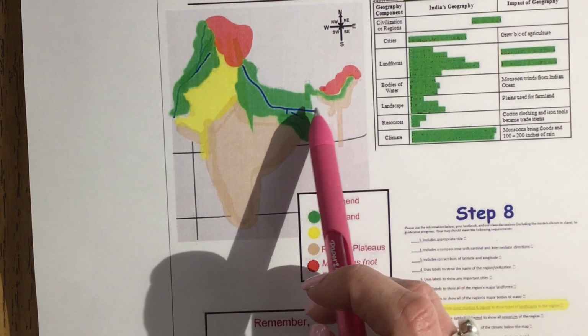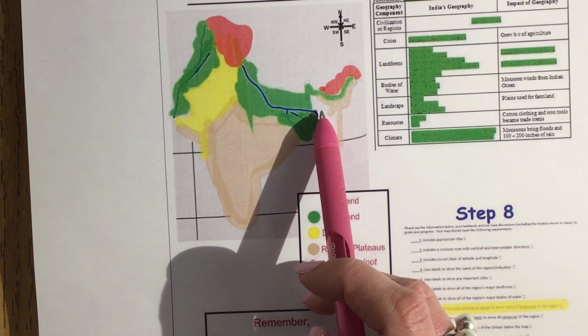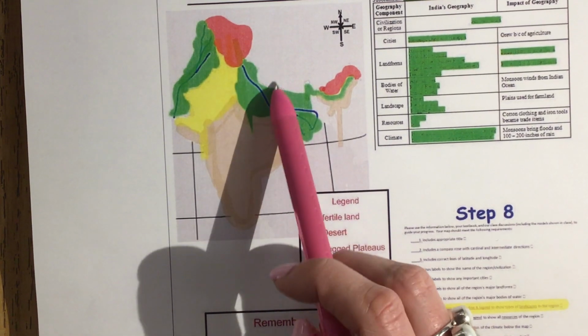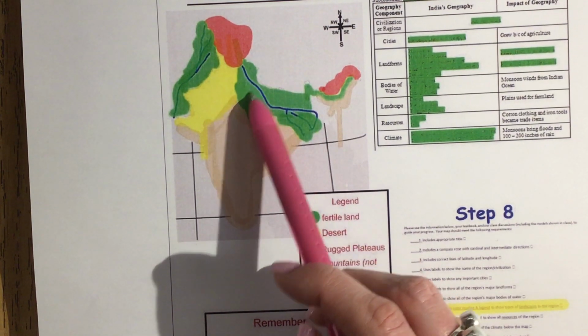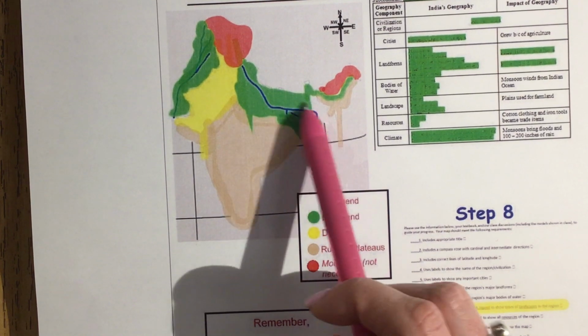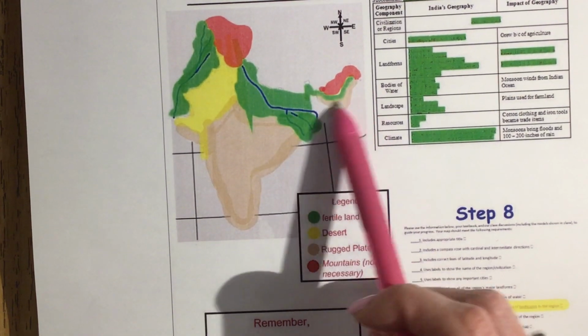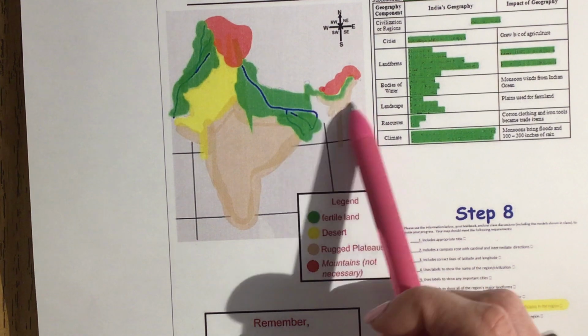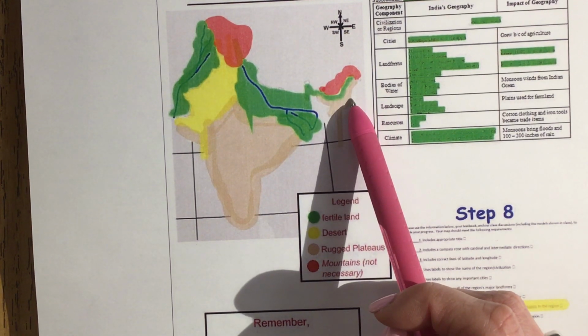So we know that usually anytime you have land next to a river, it's flat and fertile. So this is the Ganges River, and around the Ganges River, all this area here should be green. This area was tricky. I'll be pretty lenient. Even if you left this white, I'll still give you your points.